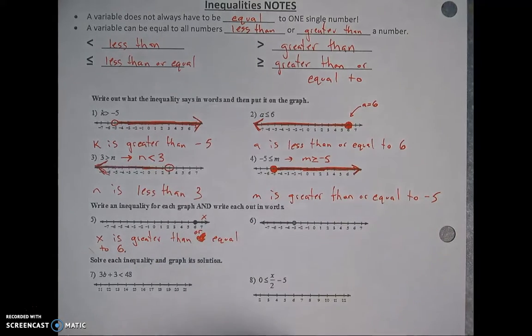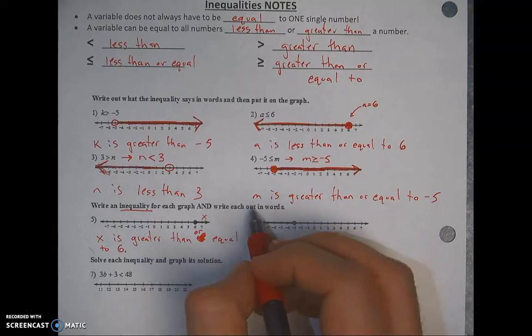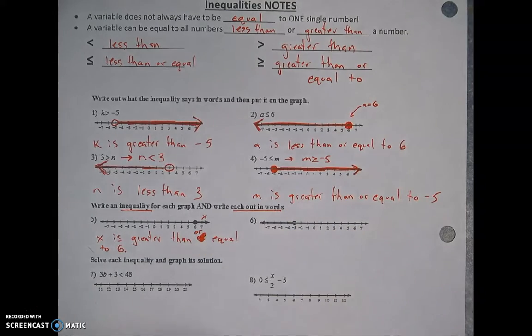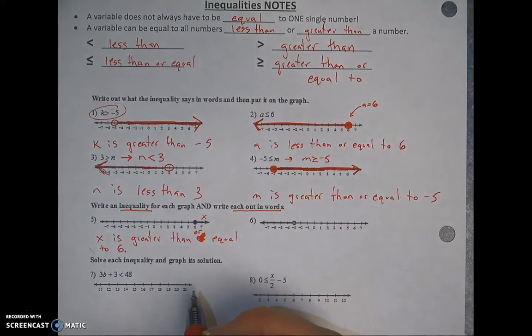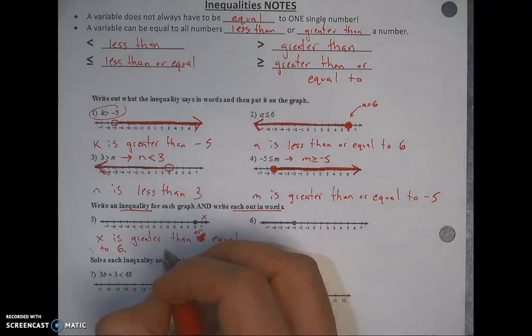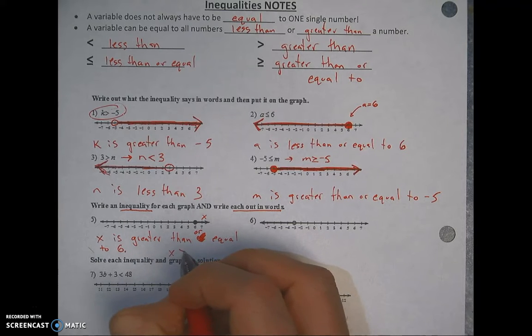Or equal to 6. Now it says write an inequality and write it out in words. So we did the words. What does the inequality look like? It looks like this. So how do we write it out in symbols basically? So x is greater than or equal to 6.